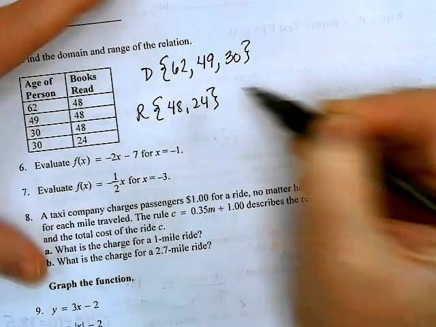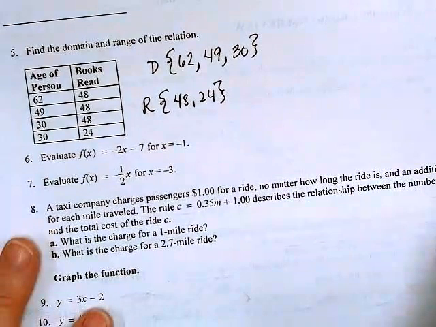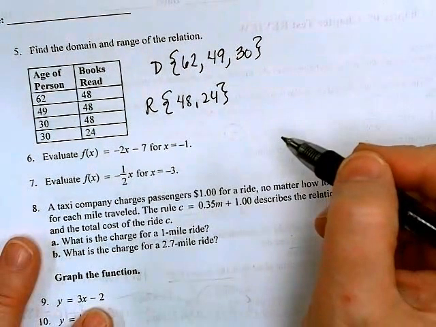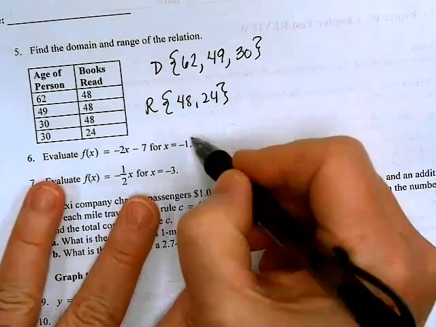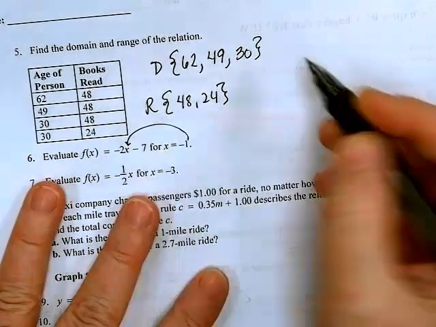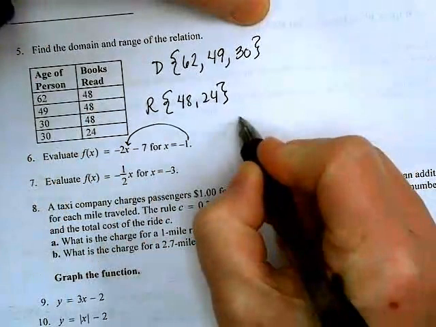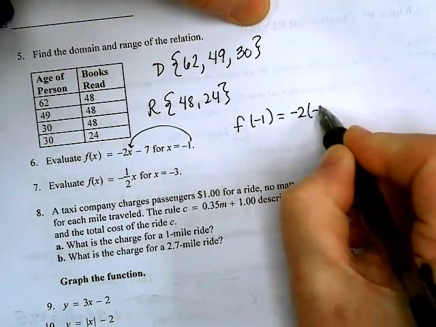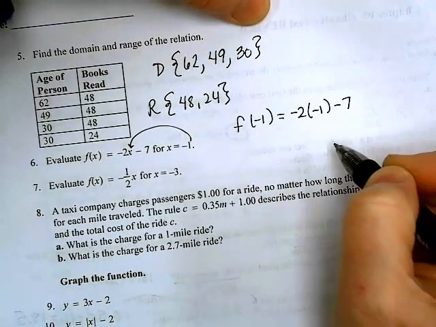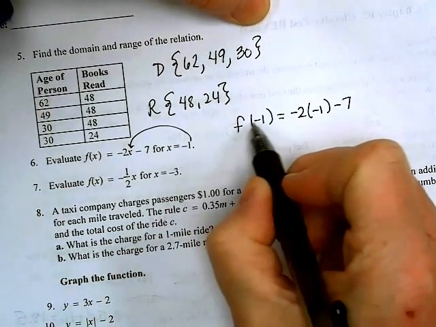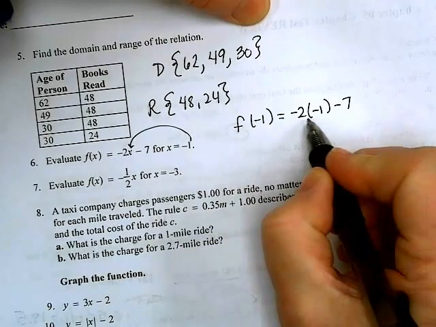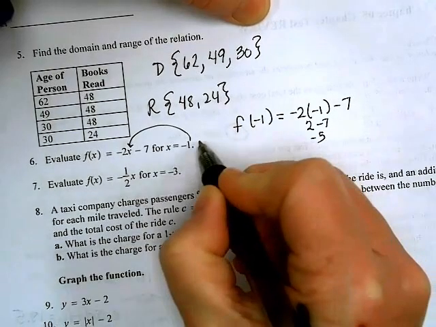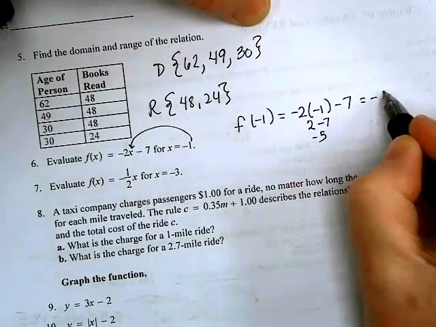Okay. Number 6, evaluate f of x equals negative 2x minus 7 for x is negative 1. So we're going to plug that negative 1 in place of x. F of negative 1 equals negative 2 times negative 1 minus 7. You don't do anything with this part. This is 2 minus 7, which is negative 5. So this answer is negative 5.